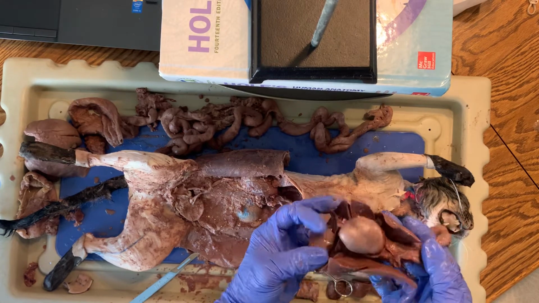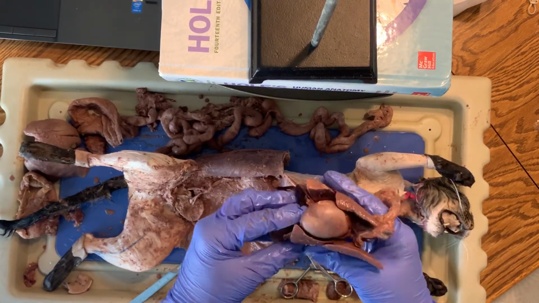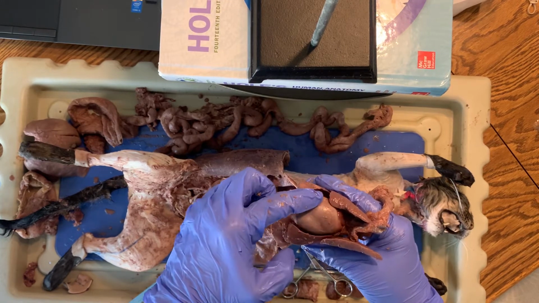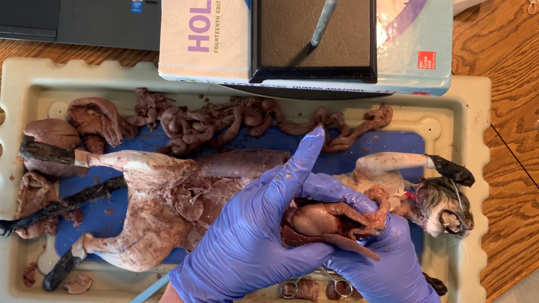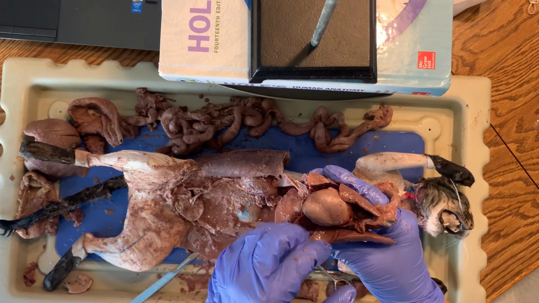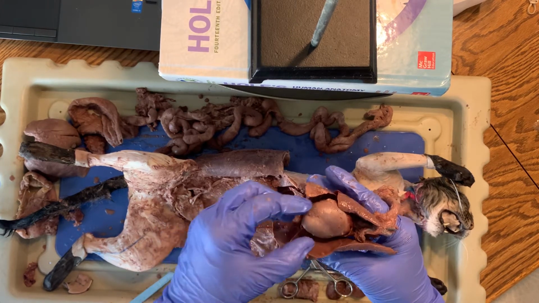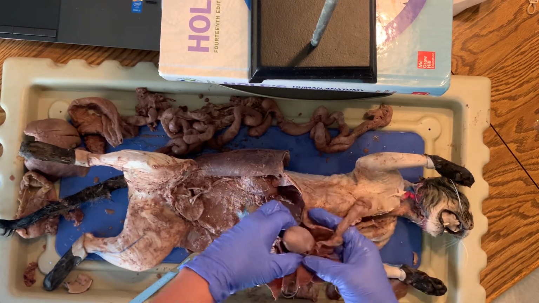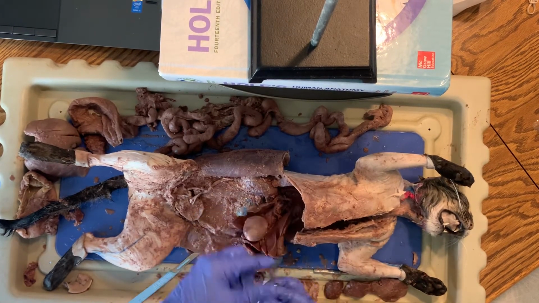All right, so remember our heart and our lungs are really close because the right side of the heart is gonna send blood to the lungs to get oxygenated as we breathe in. And then the left side of the heart is gonna receive that oxygenated blood and it's gonna send it out to the whole entire rest of the body. So let me separate the heart from the lungs.